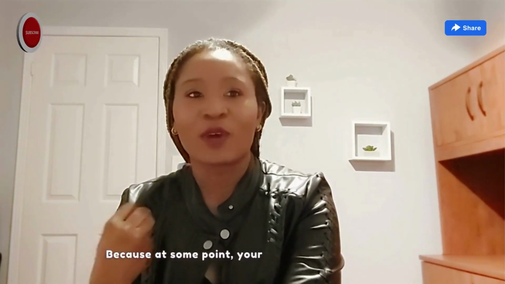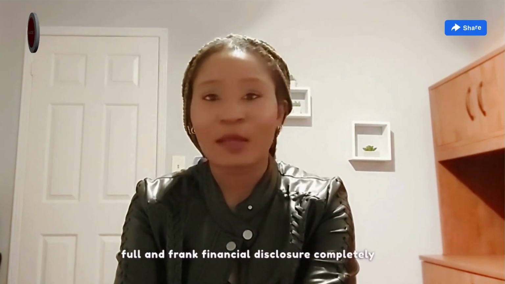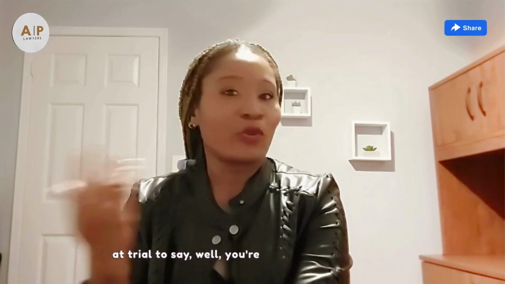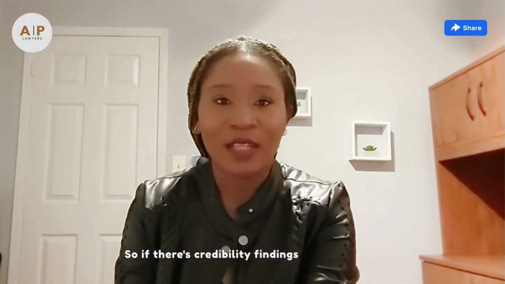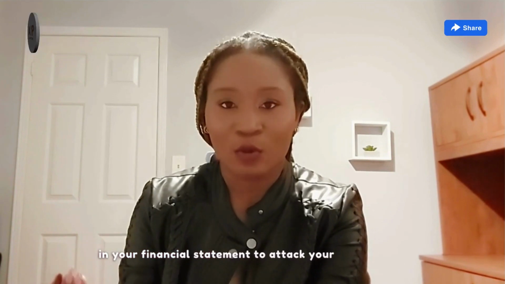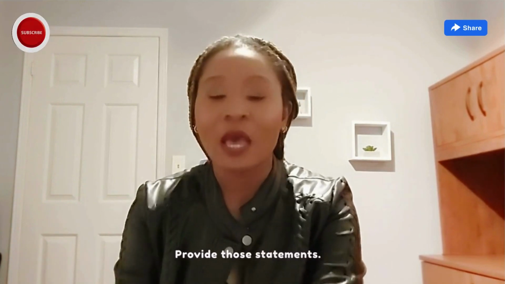Because if your matter goes to trial, your financial statement could go to your credibility. You're required to make full and frank financial disclosure, completely and unqualified, whether that account is in overdraft or at zero. If you don't, the other party could use it at trial to say you're not a credible person. If there are credibility findings to be made, they could rely on those errors in your financial statement to attack your credibility. So it's really not worth it. If it's $0, go through a little trouble and provide those statements.